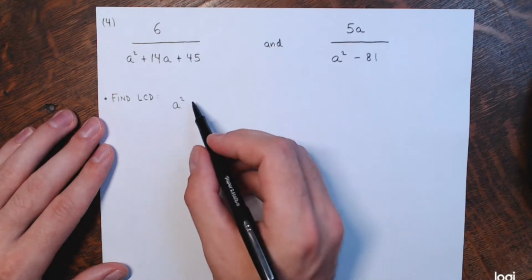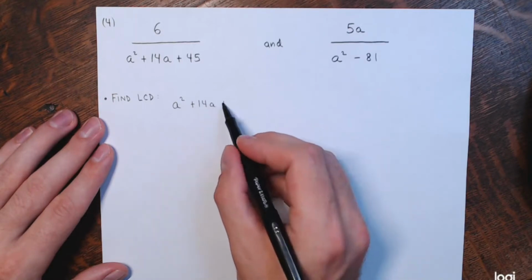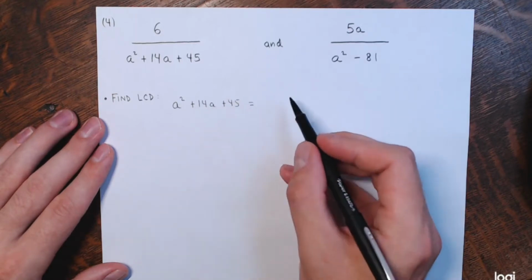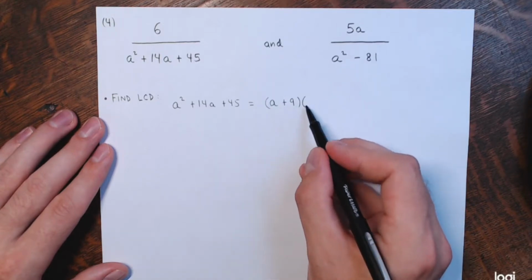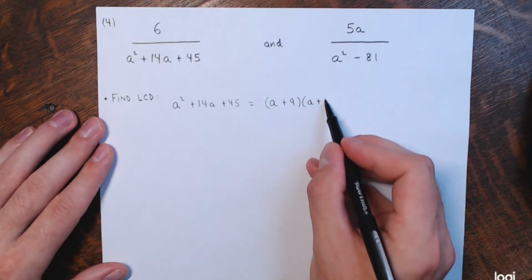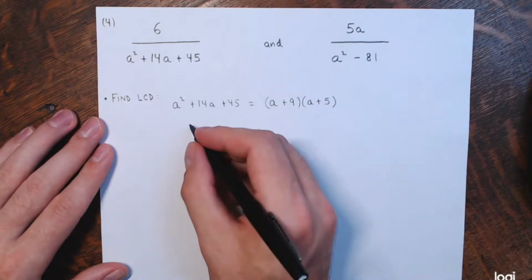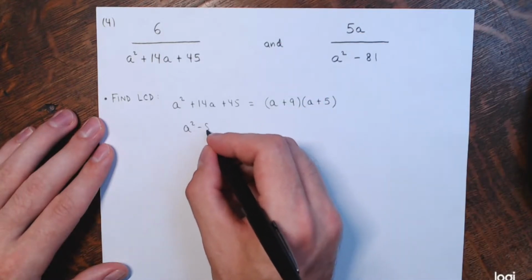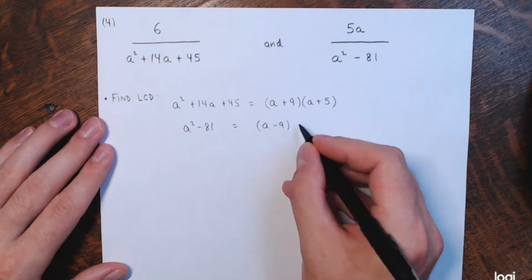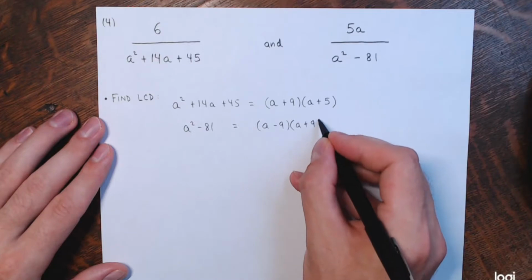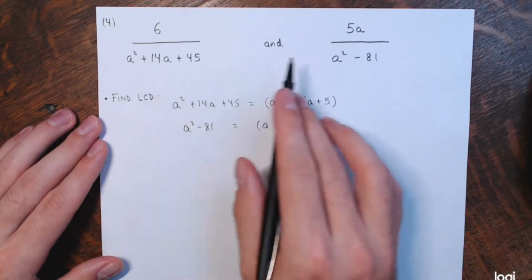A squared plus 14a plus 45, factored, would be a plus 9 times a plus 5. The other denominator, a squared minus 81, factored completely, would be a minus 9 times a plus 9. It's a difference of squares. Okay, so each denominator is factored completely.